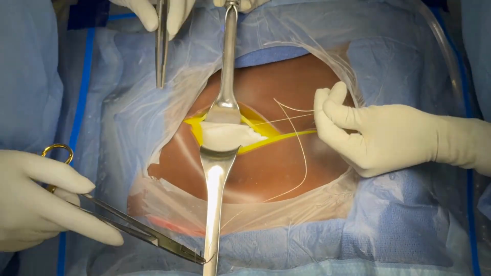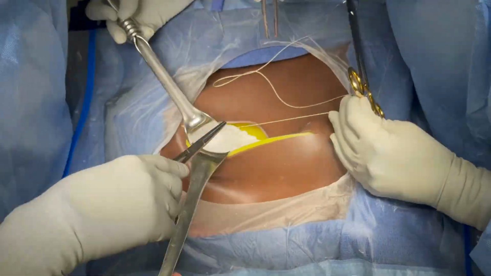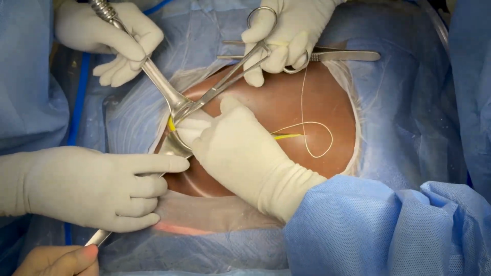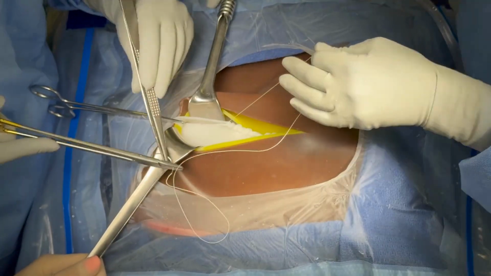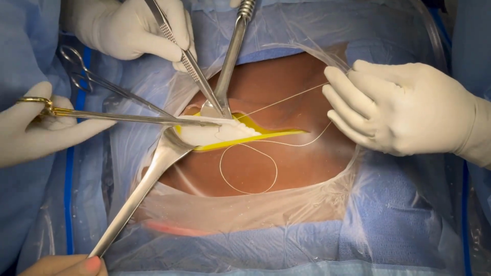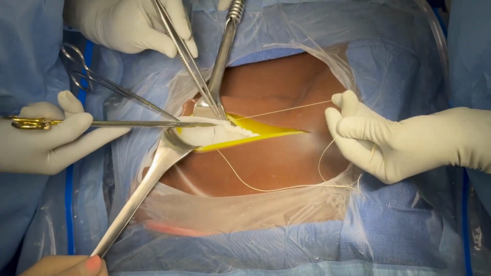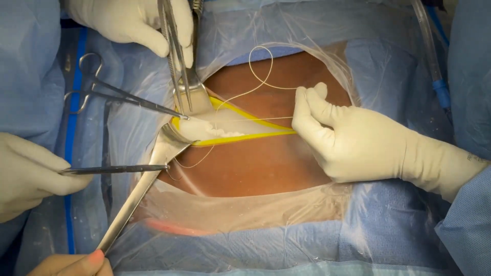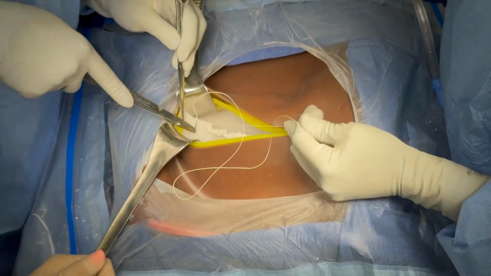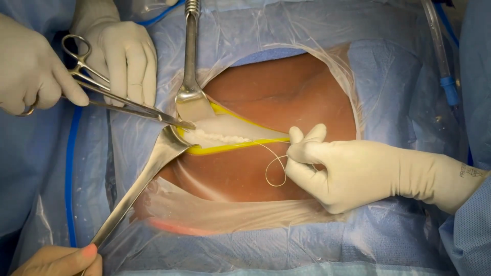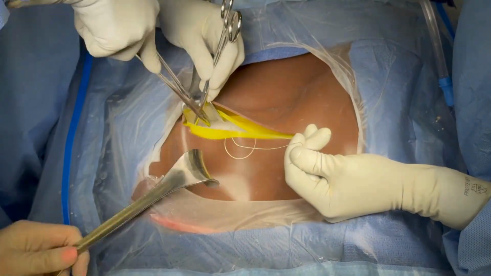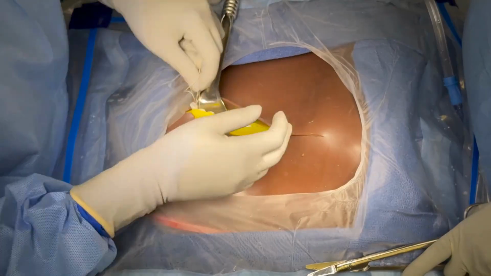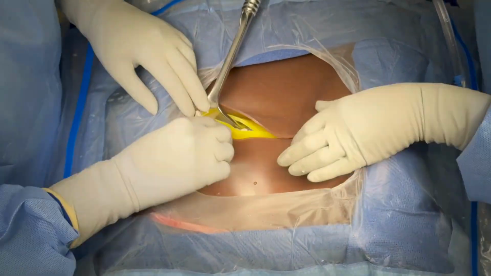To aid in visualization and closure, the surgical assistant may use a Coker clamp to grasp the opposite edge of the fascia. Some surgeons prefer to elevate the fascia by pulling upwards on the Coker clamp, helping to lift it away from underlying structures and reduce the risk for inadvertent injury. Once the fascia is fully approximated, the suture is tied, and the surgical assistant removes the Coker clamp as the first knot is cinched down.